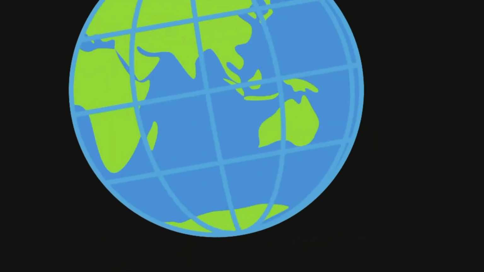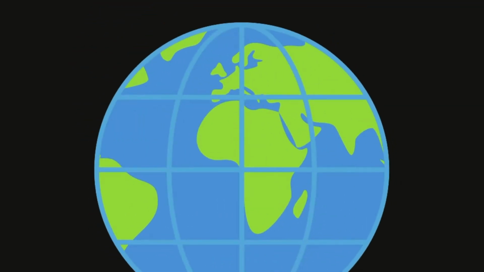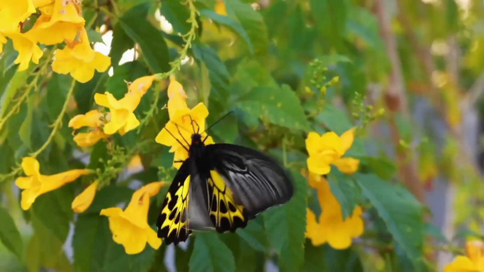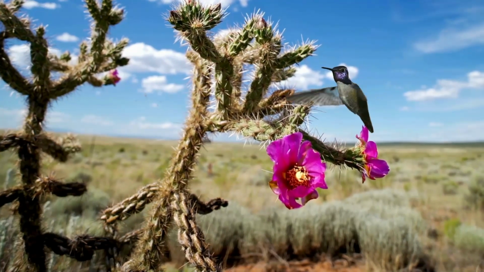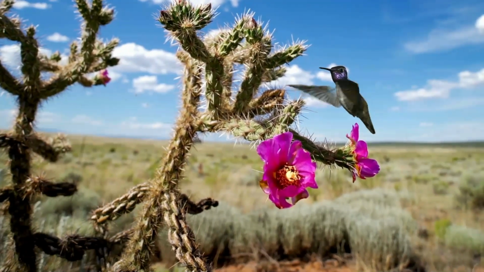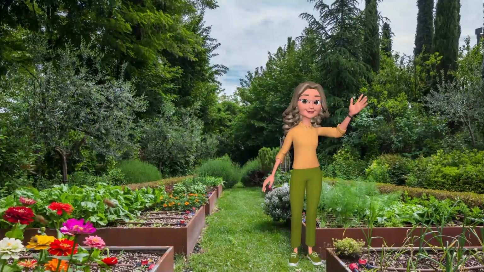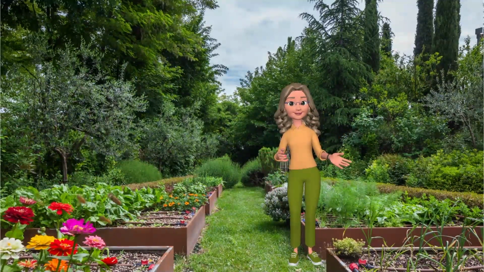Let's take a moment to appreciate the incredible diversity of pollinators found in different parts of the world. In tropical rainforests, colorful butterflies flit from flower to flower, while in arid deserts, hummingbirds are the go-to pollinators for cacti and other hardy plants. Even in our backyards, honeybees buzz around, making sure our gardens thrive.